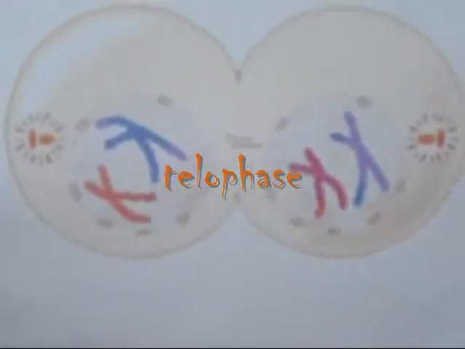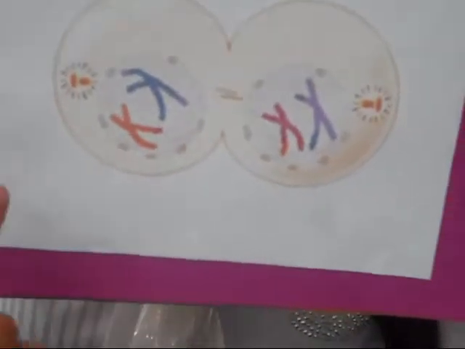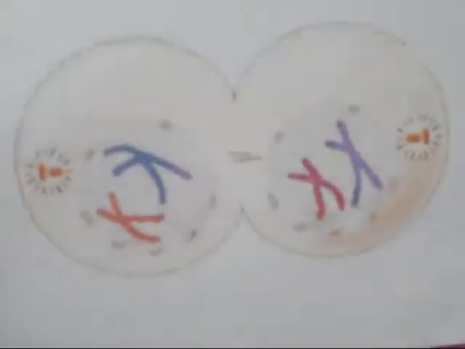The last one is the telophase. The decondensing chromosomes are surrounded by nuclear membranes. Cytokinesis has already begun. The pinch area is known as the cleavage furrow.